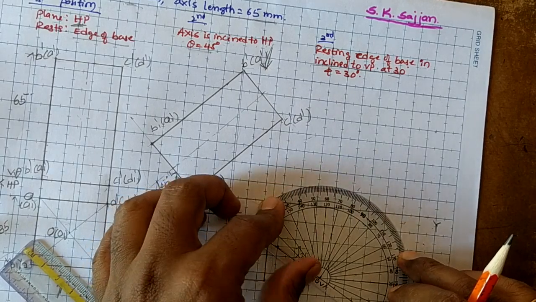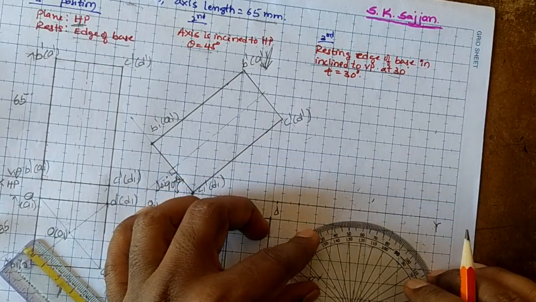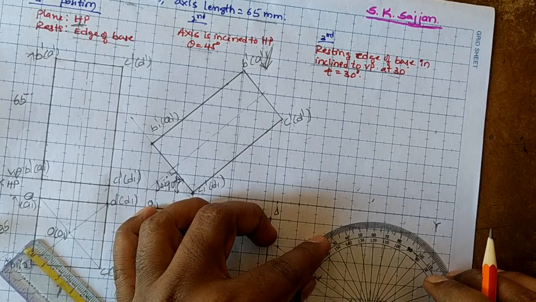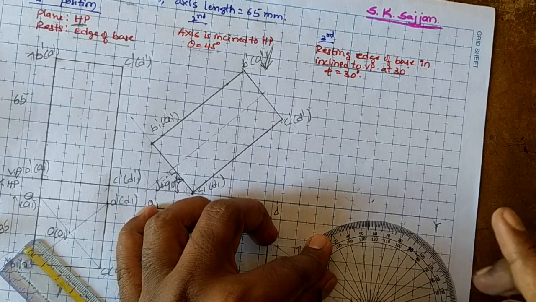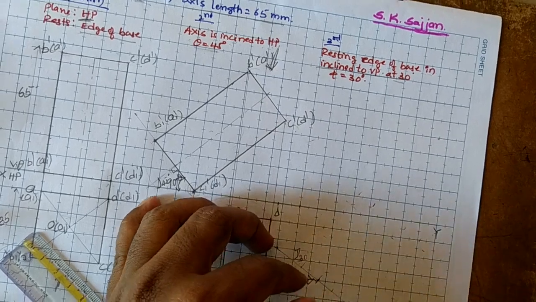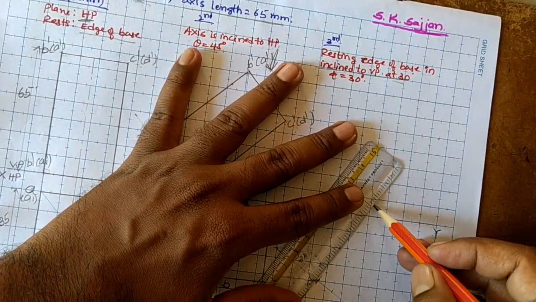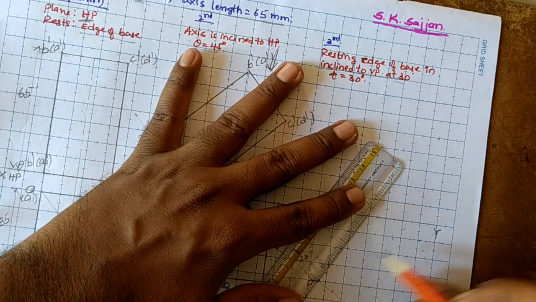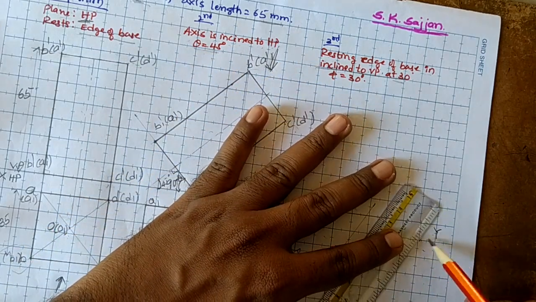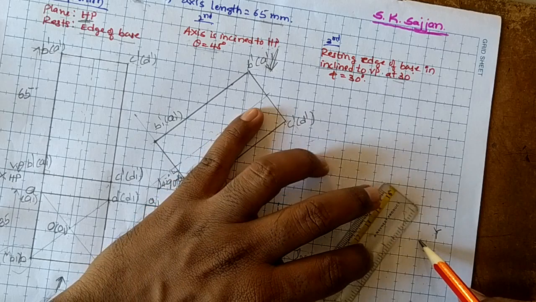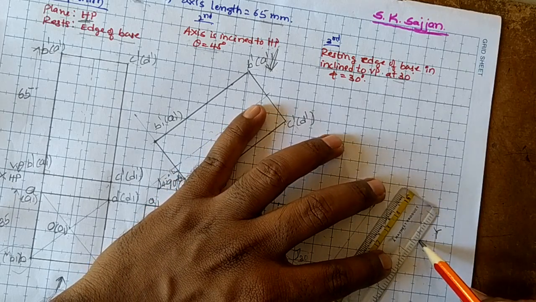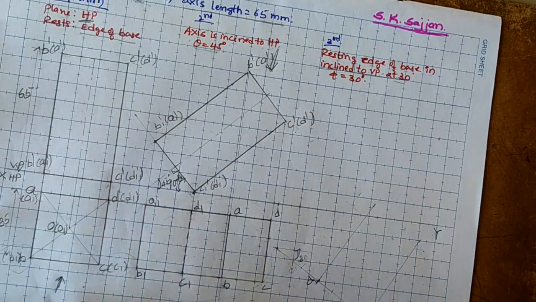90 degrees, and from here also 90 degrees. Join, and draw the line passing through D1. Now measure the distance.